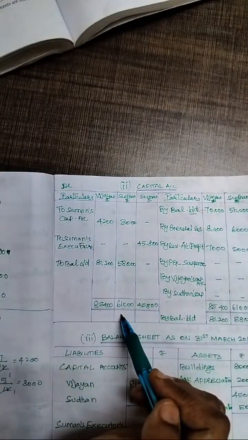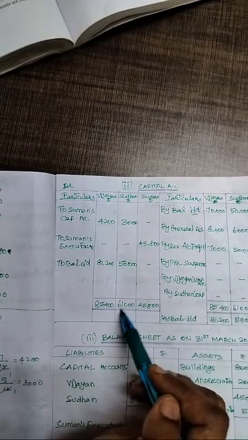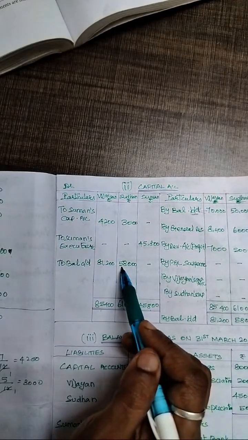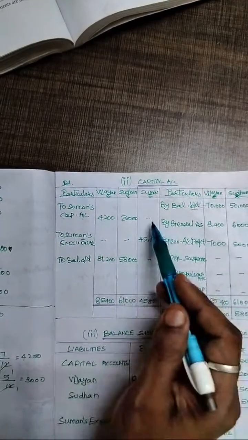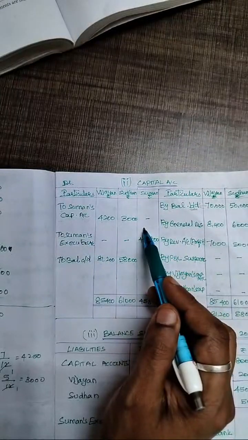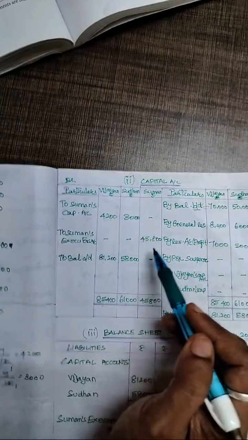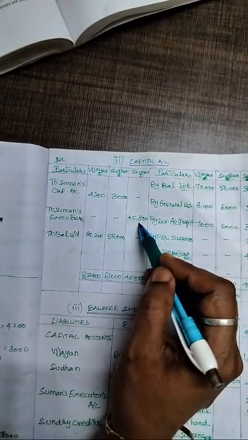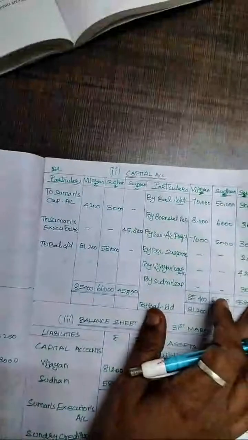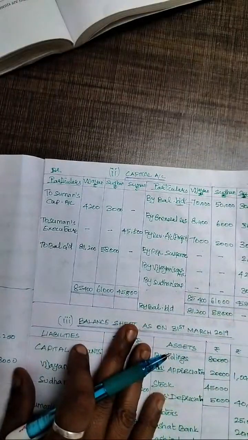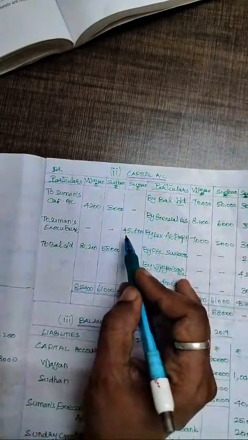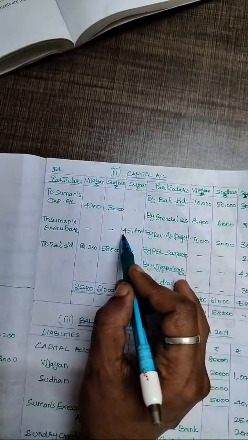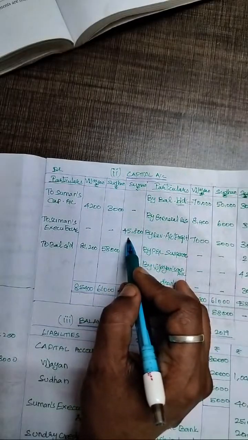3,000 minus 6,000 from 61,000 rupees, you get 58,000 rupees. For Suman, there is no value. There is no amount in Suman's column. So this 45,800 rupees you enter here. Listen, after entering, we find out the final settlement for the deceased partner Suman. The final amount is 45,800 rupees.